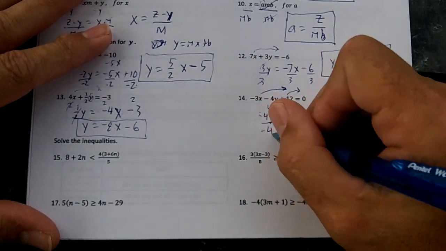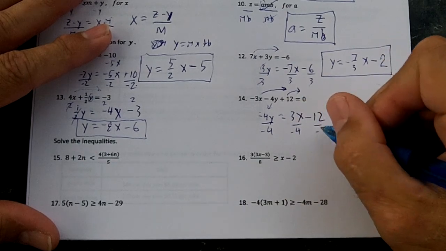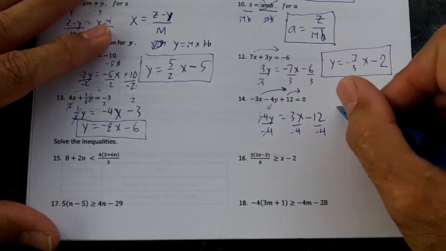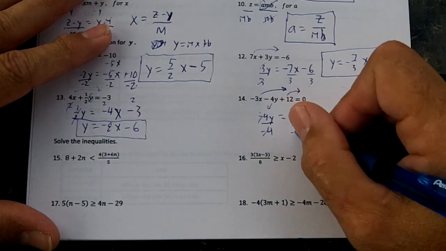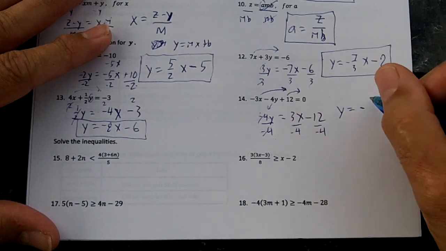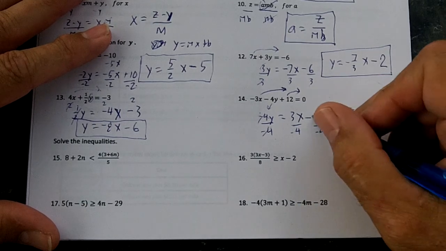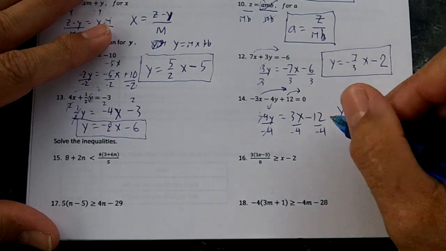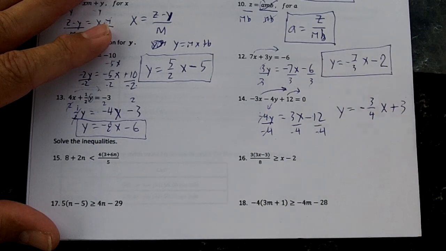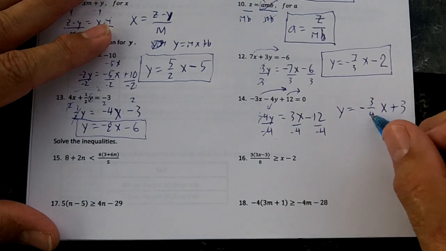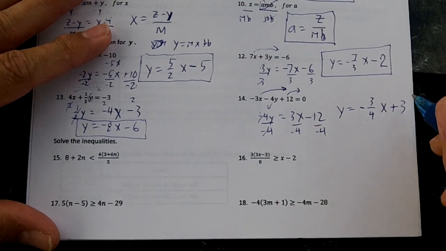Now then, put 3 fraction bars and divide each side by negative 4. So the negative 4's here divide out to 1, which is what we want. Y equals a positive divided by a negative is a negative. You get 3 over 4x. The negative goes in the middle. A negative divided by a negative is a positive, and 12 divided by 4 is 3. So this right here is my slope. It's going to go down 3, right 4, and it's going to start at my y-intercept, which is 3.